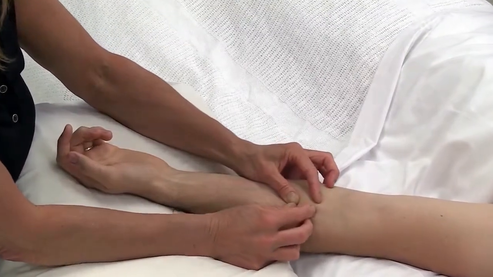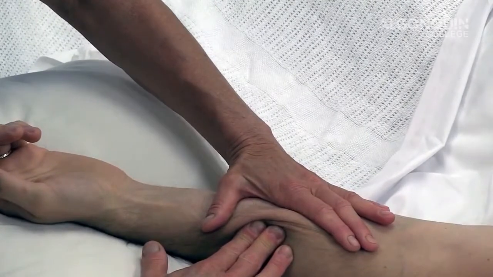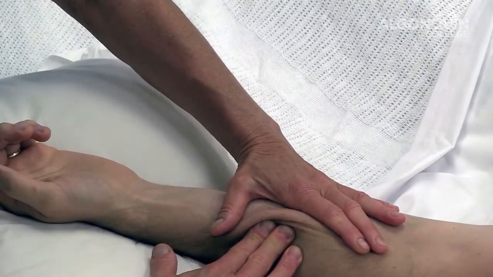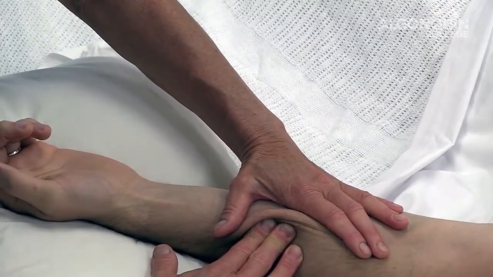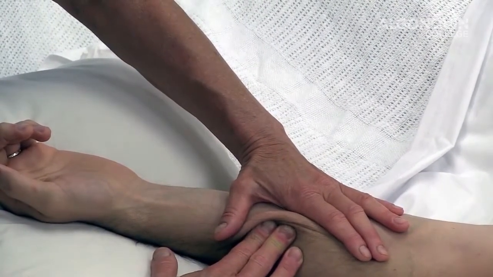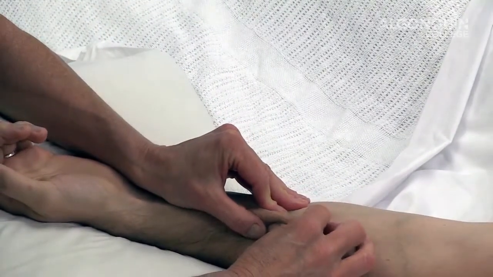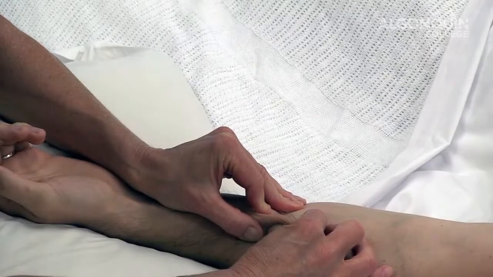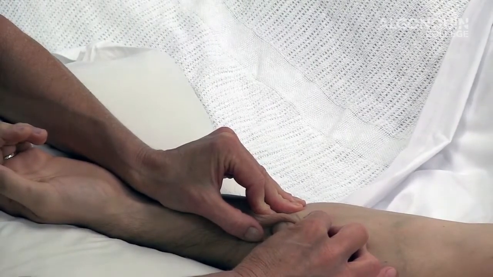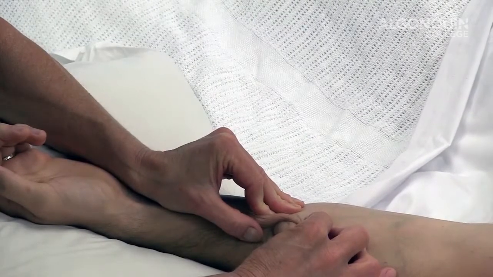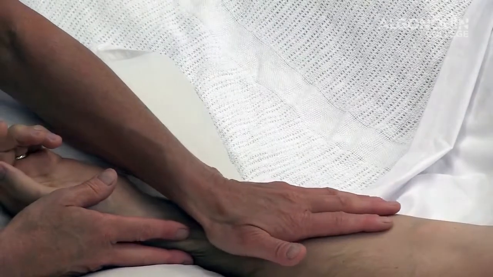You may find it's more restrictive, so you might want to create a stretch of a certain restricted area using a C-bow with the web space of one hand and the fingers of another, or using an S-bow. 3 to 5 minutes of a direct technique will help to facilitate more muscle extensibility.